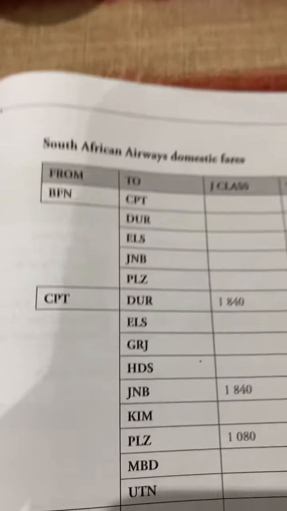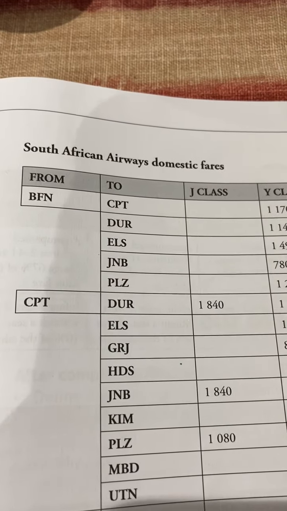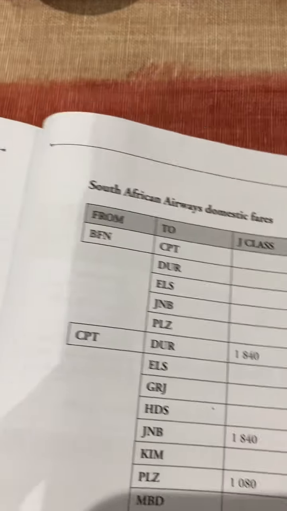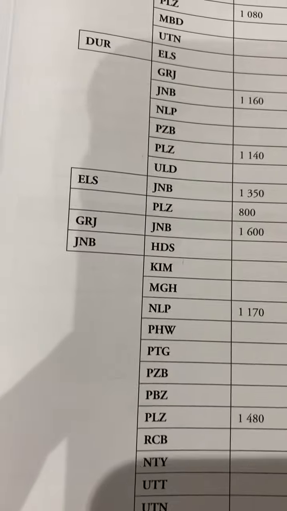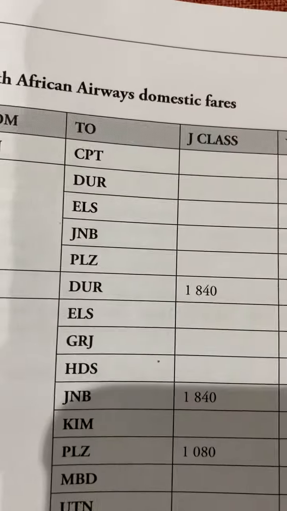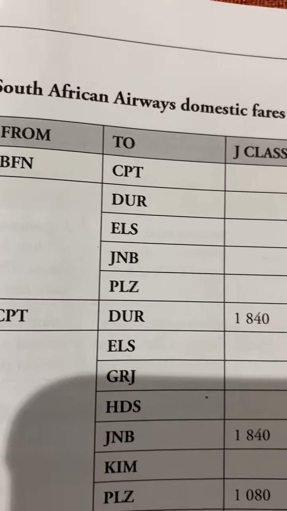Okay, let's have a look at South African Airways. If you can do Central Airlines, you can do South African Airways. Now, what we're going to do today is we're going to have a look. You'll see there's quite a lot of information here and a lot of fares. It's not difficult at all. It's a little bit different, but it's the same concept.